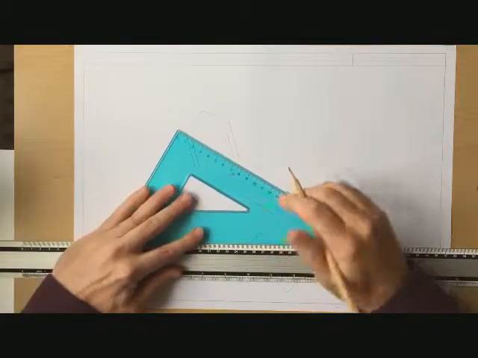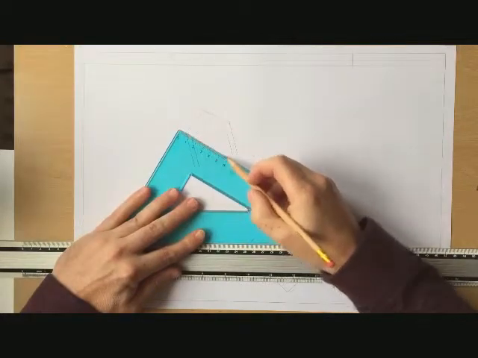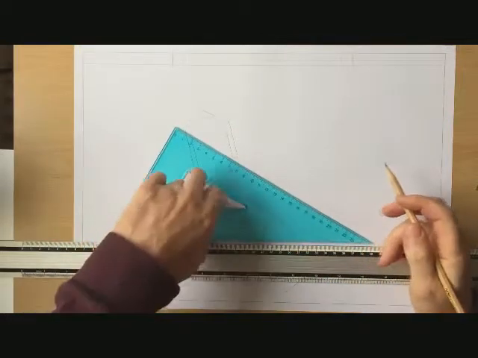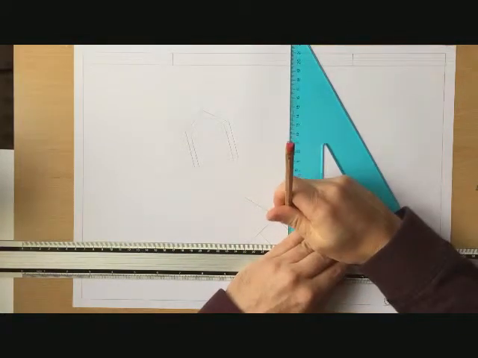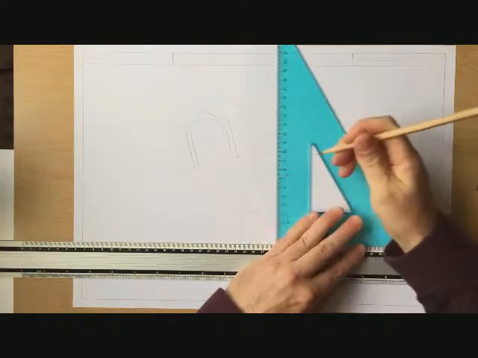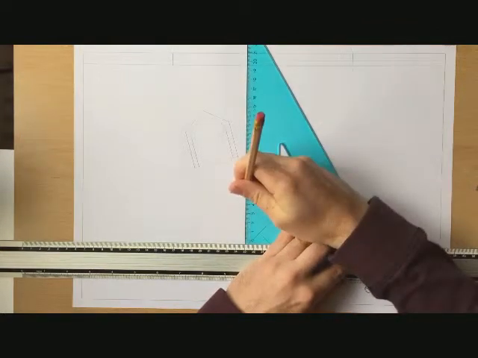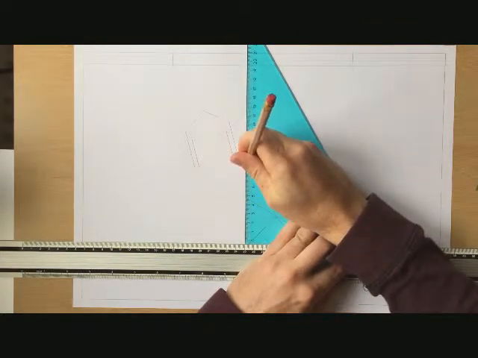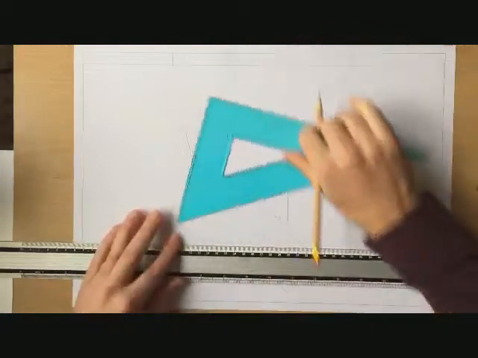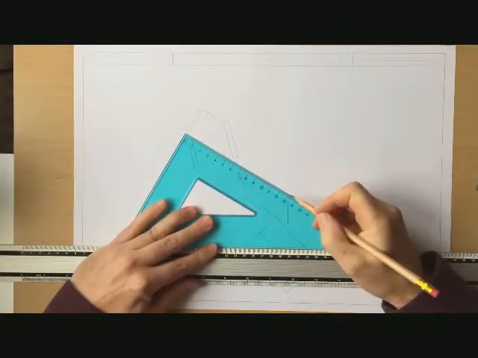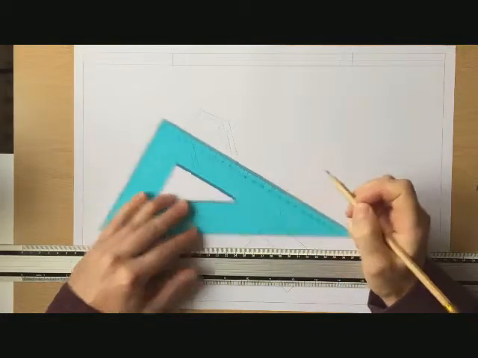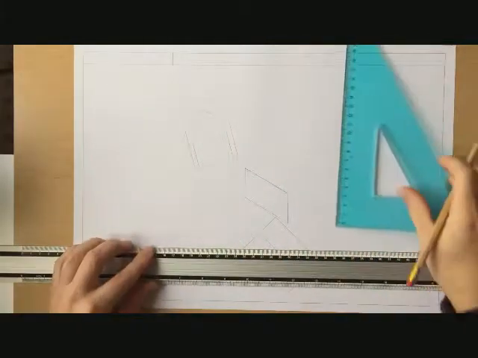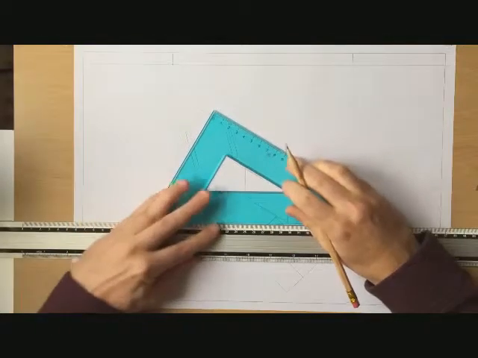I'm projecting the eaves here now from elevation to the front. I can draw this side in fully now. Same with the other side, projecting the eave.